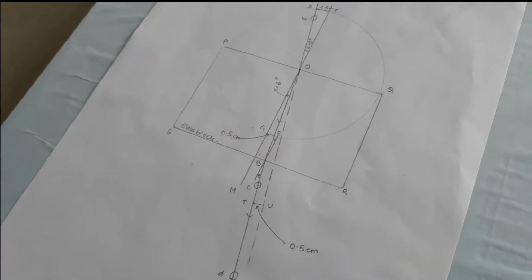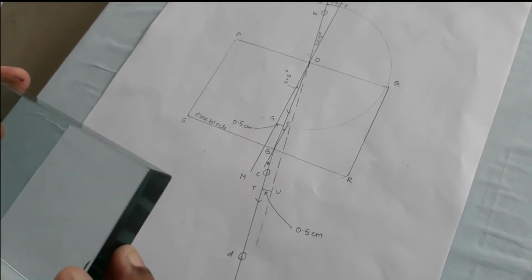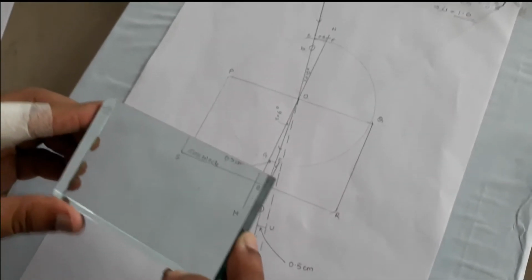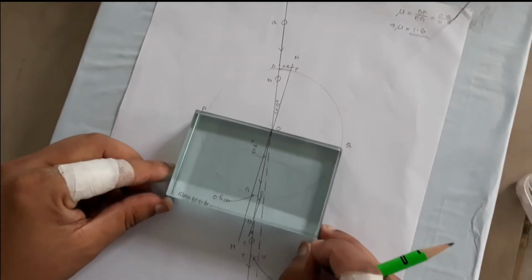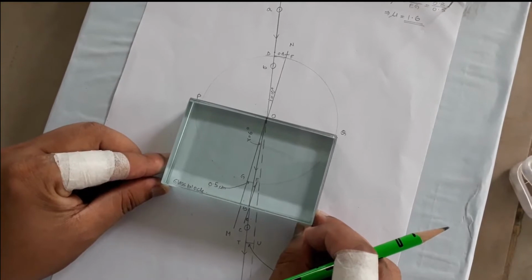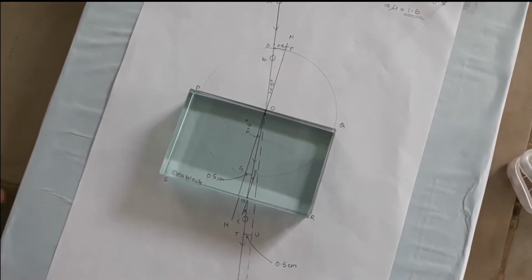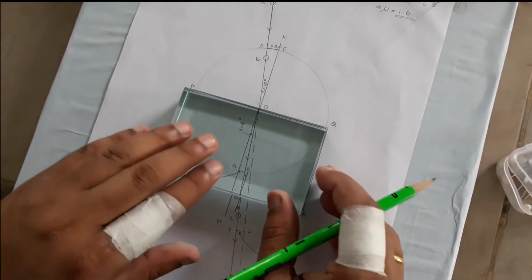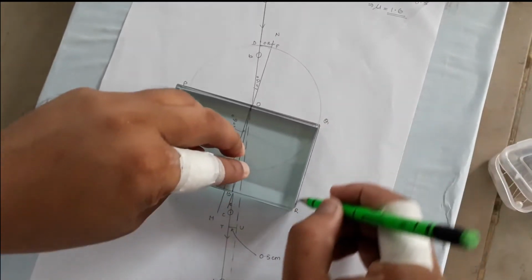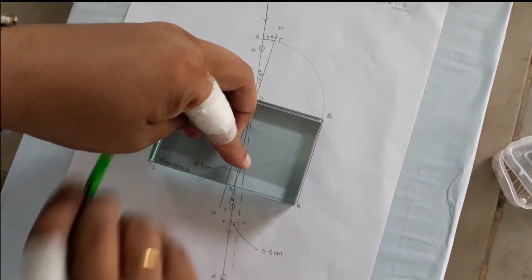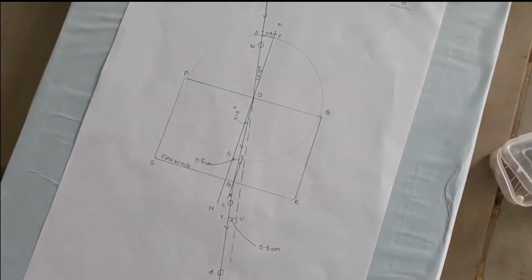Okay, dear students, as I have already performed this experiment, now I am going to show you how I performed it. At first, I placed the glass slab on a white sheet of paper over the drawing board. After that, I drew the boundary of the glass slab. Now, we can remove the glass slab.